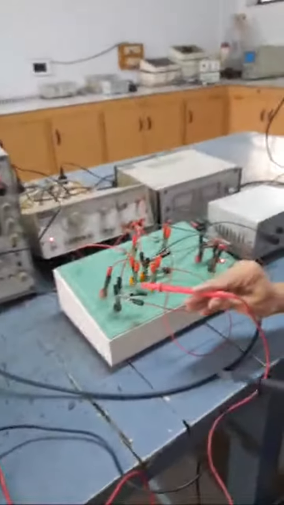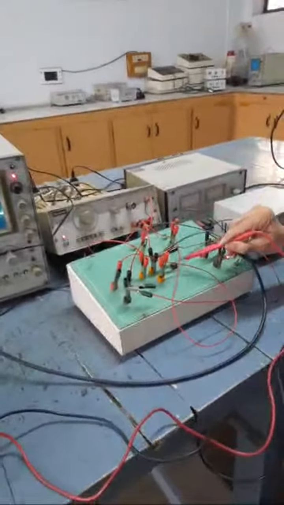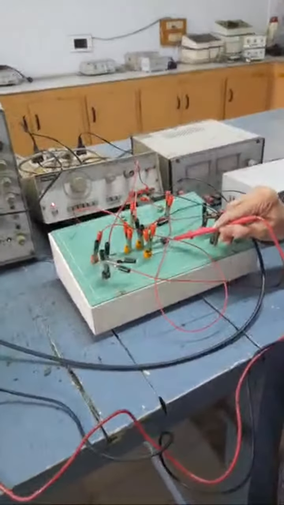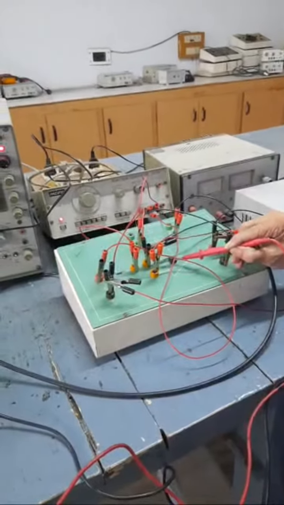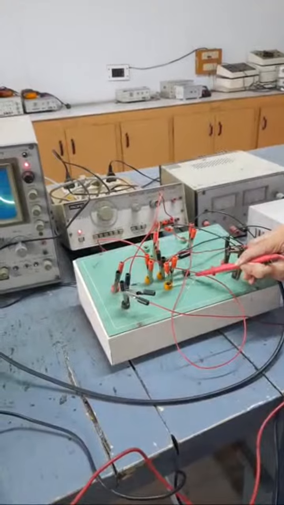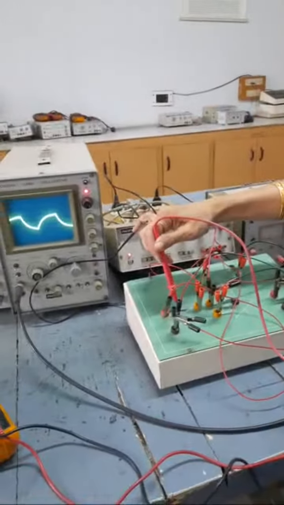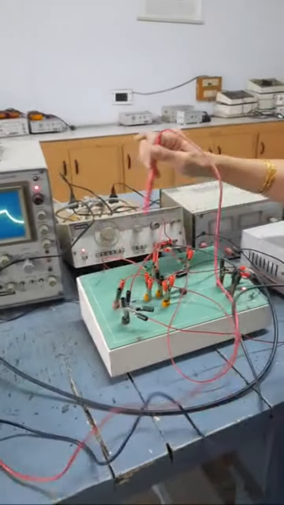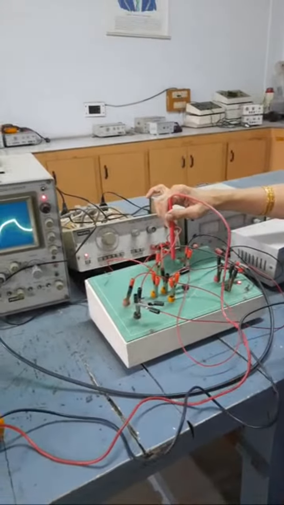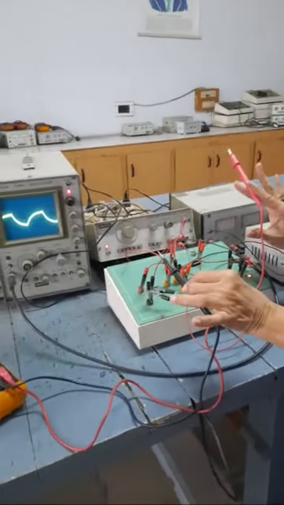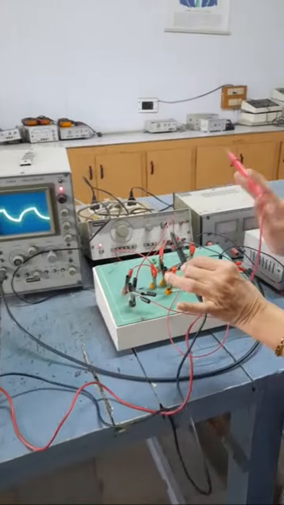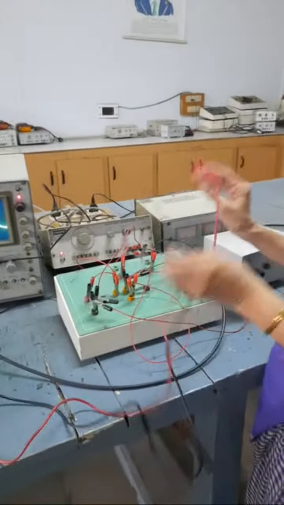Yeah, this is the experimental setup as you can see. So this is the board. You have a small IC here. This small IC is an operational amplifier having 4 pins, and you can see on the input side you have a resistor and on the output side you have a capacitor. So this particular combination is an integrator. If you interchange, it will be a differentiator.